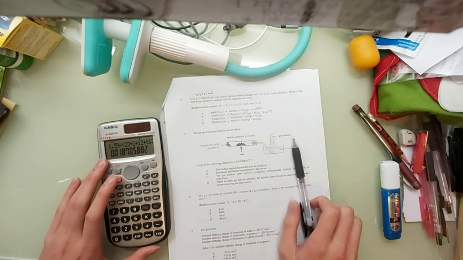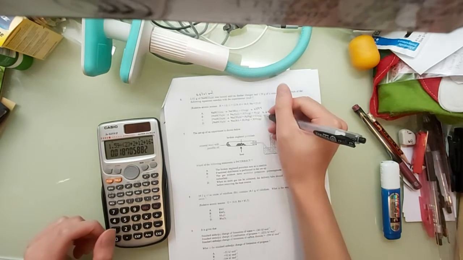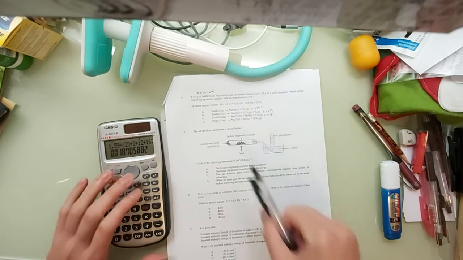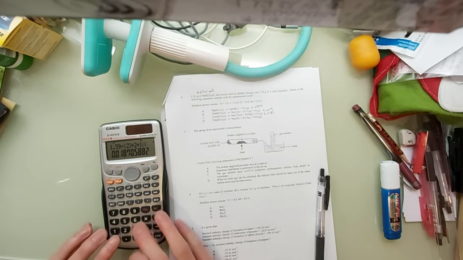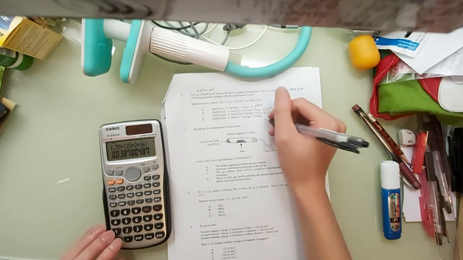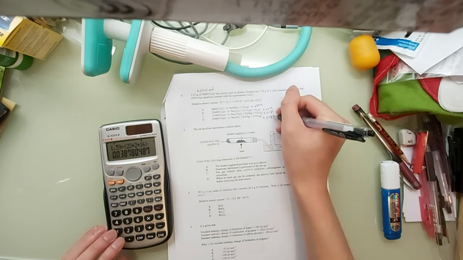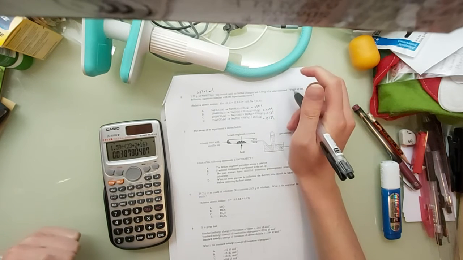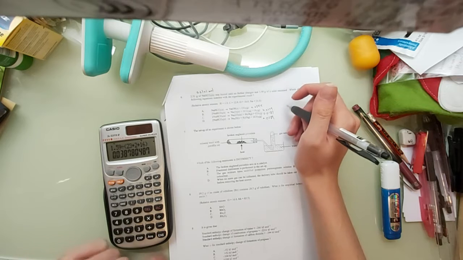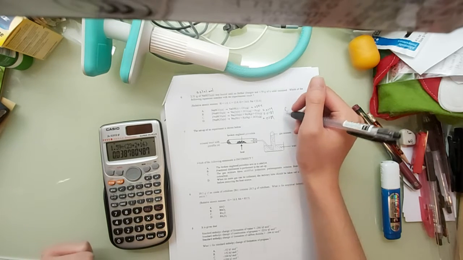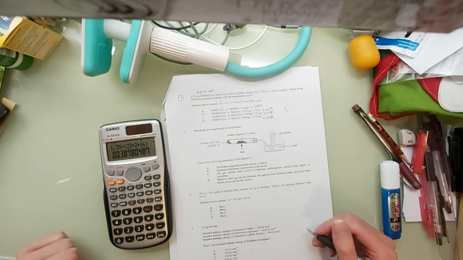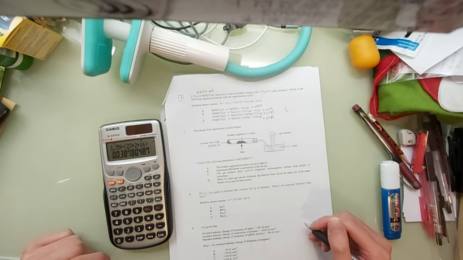Na2CO3, and 0.0187, could be this one, and then at the end we have plus 16, 0.0389. I think it is C, but I'm not sure. This is the best answer. I'm gonna circle it because I'm not really sure.